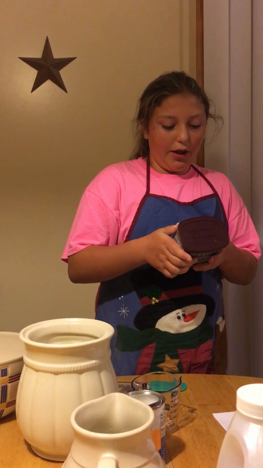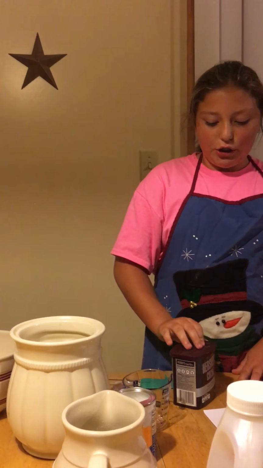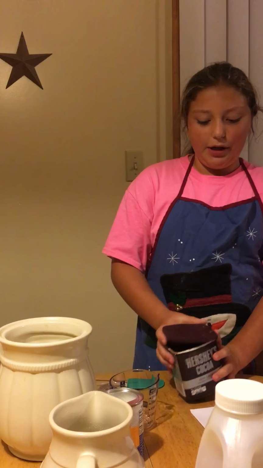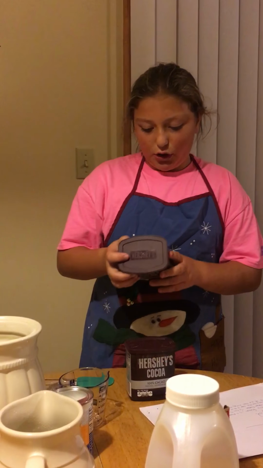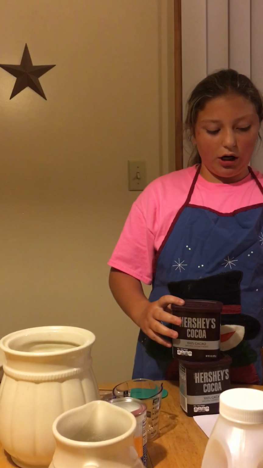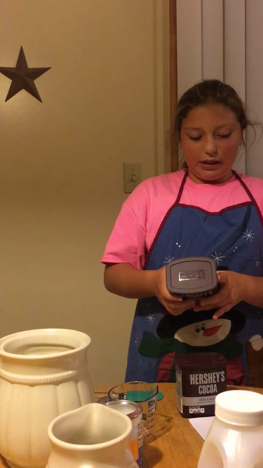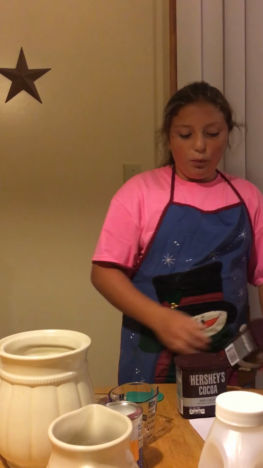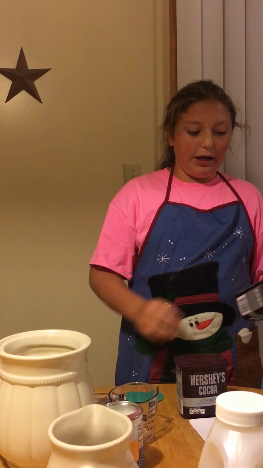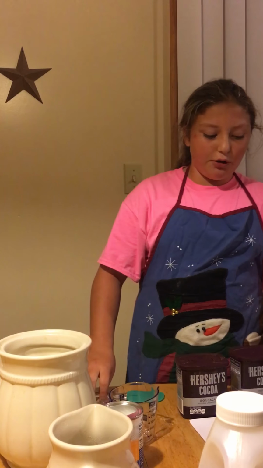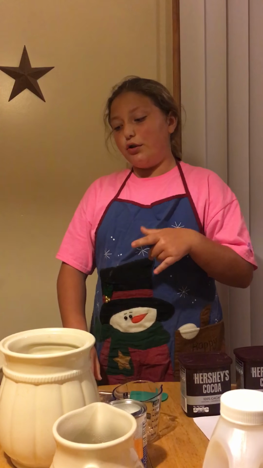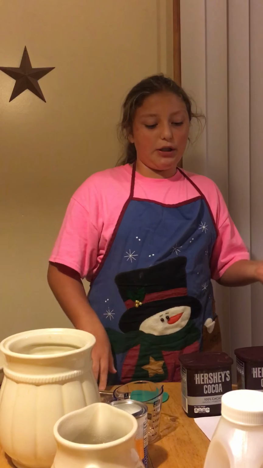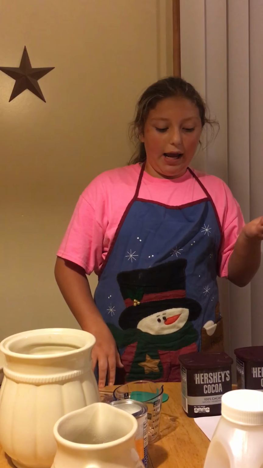Then you need 3/4 of your Hershey cocoa, because today we are making a Hershey cocoa chocolate cake. So you would take your 3/4 divided by 1/2. When you divide 3/4 by 1/2, you flip the second number to 2/1, so that would give you 6/4. And since 4 goes into 6 one time, with 2 left over, it would be 1 1/2.